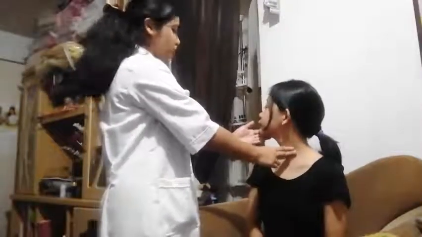And now for the next examination we're about to assess is the accessory nerve or the cranial nerve number 11. So there are two muscles that comprise the accessory nerve, which are the sternocleidomastoid and the trapezius muscle. So ma'am, may I request you to look to the right, and also as I palpate your neck in this part, may you resist the movement of my hand.